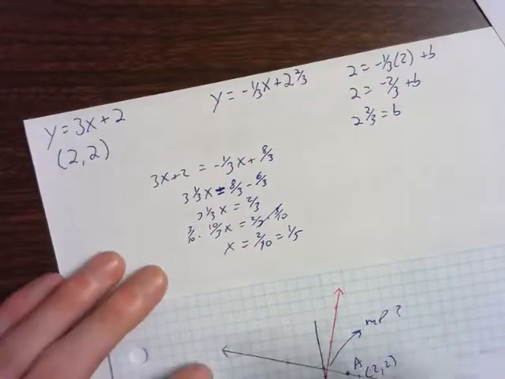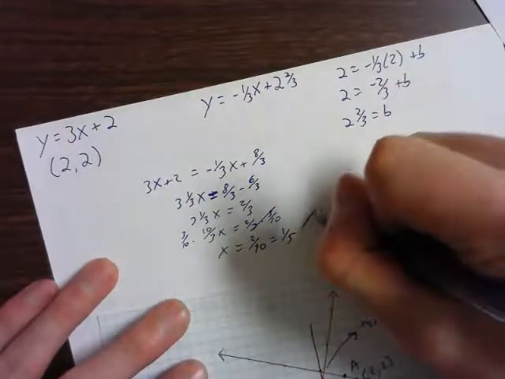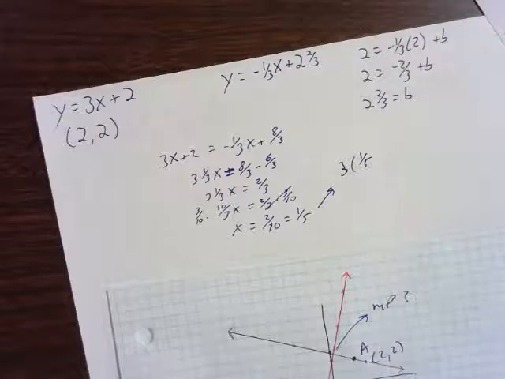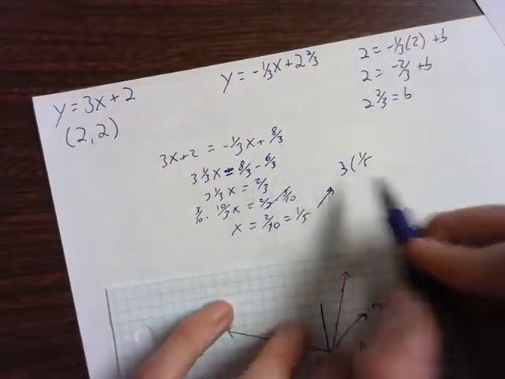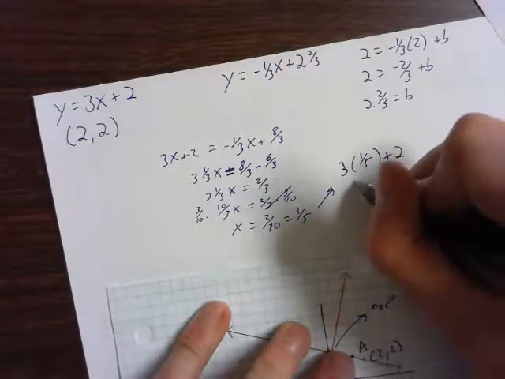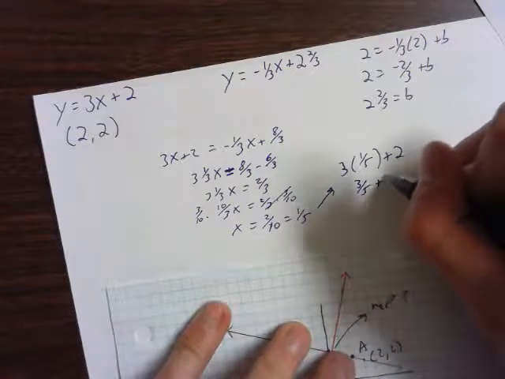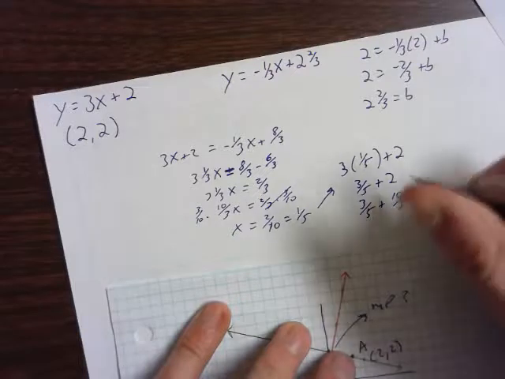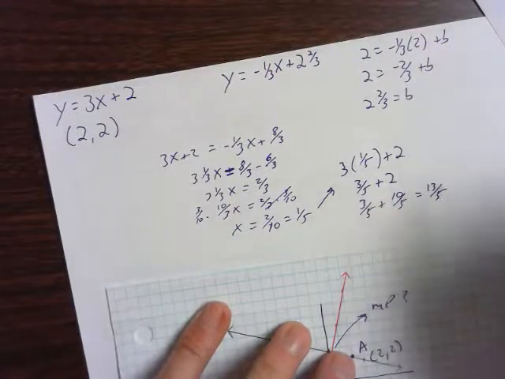Then I can plug that back in, so I can say 3 times 1/5 plus 2. And so that will give me 3/5 plus 10/5, which will give me 13/5.